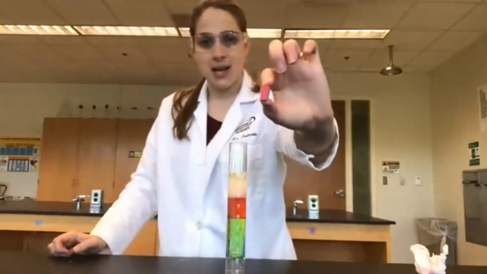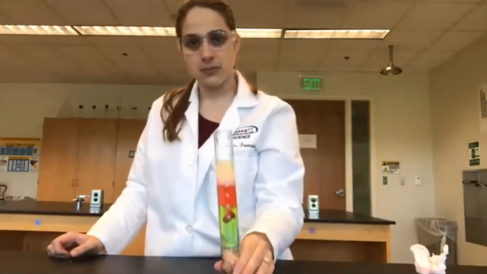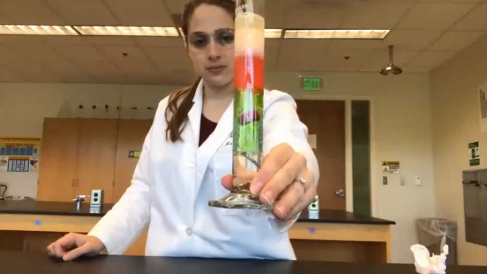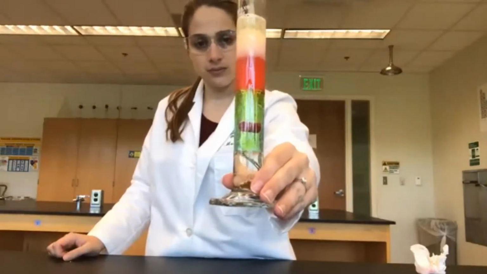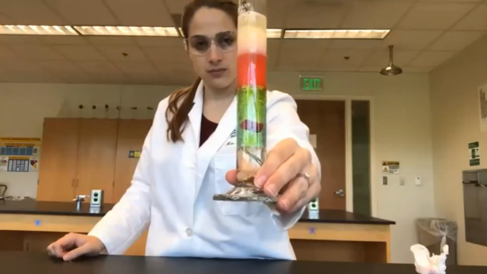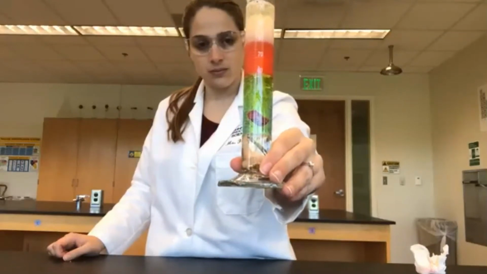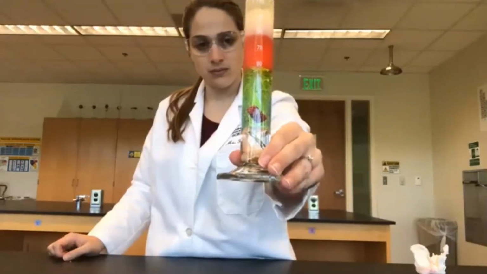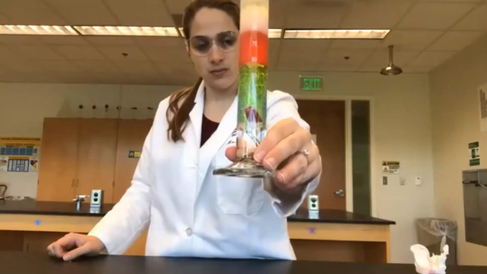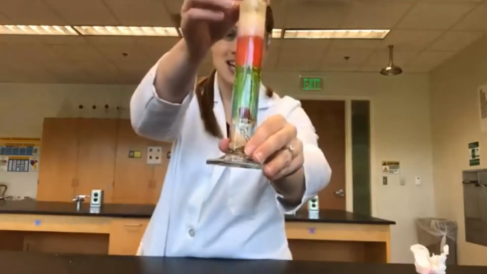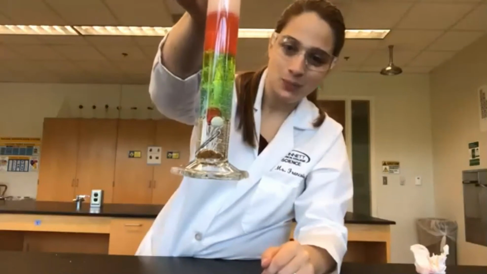And our last is a piece of chalk. And then the chalk is pushing down on the aspirin and on the paper clip.